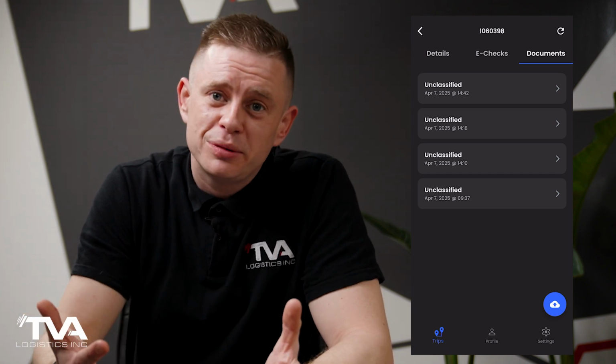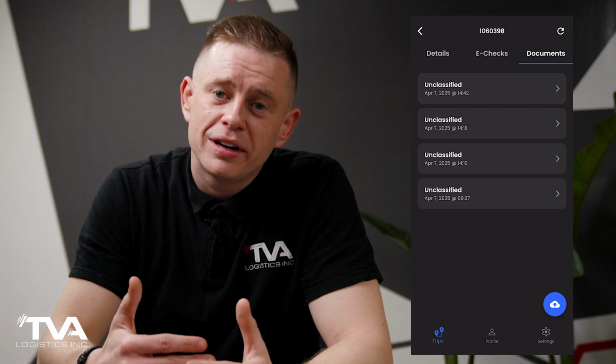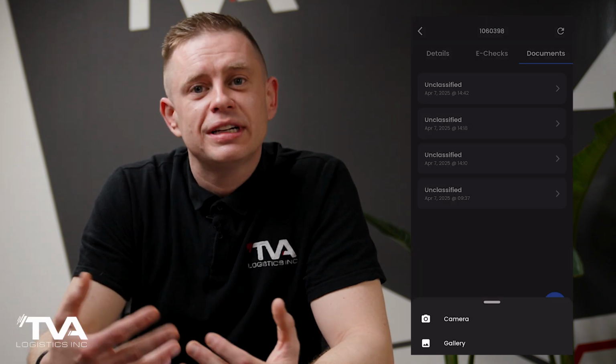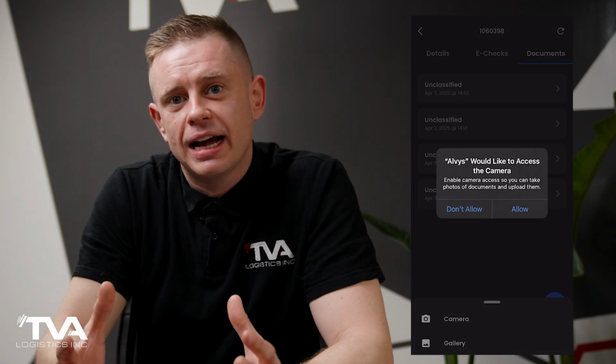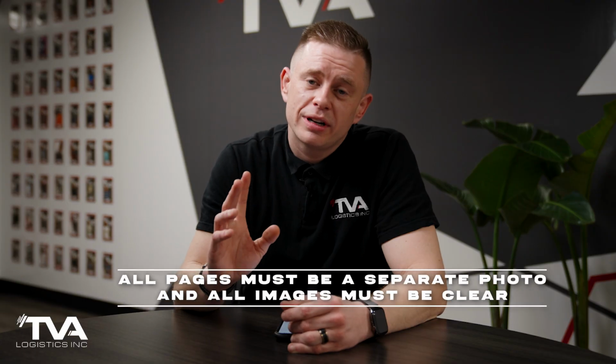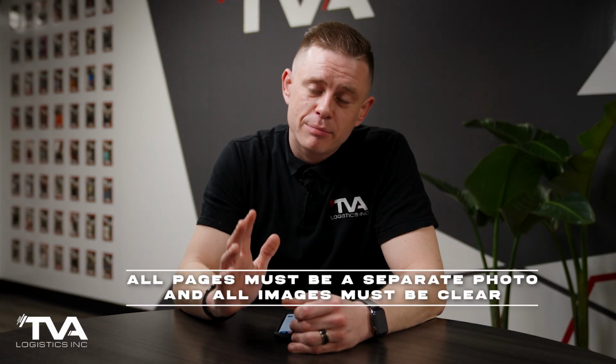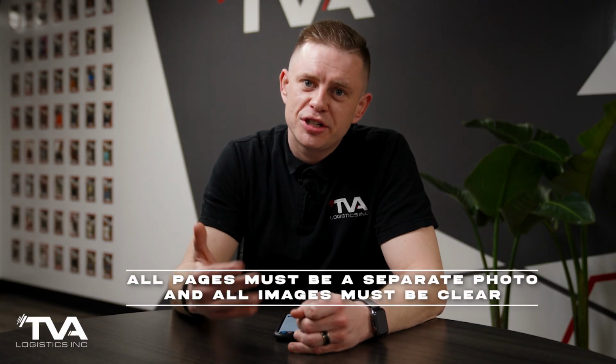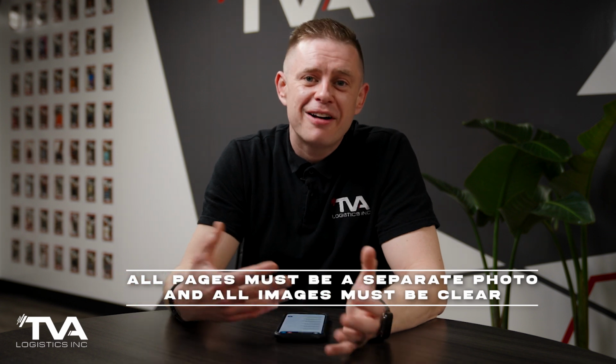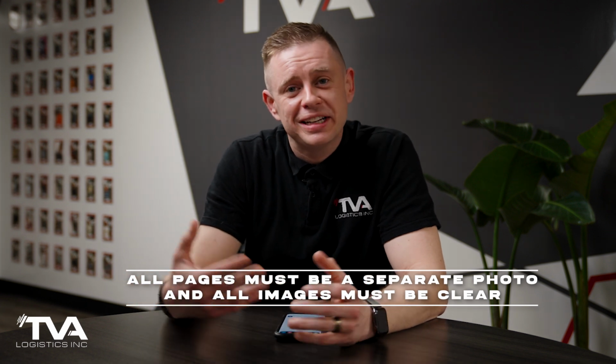Simply click the blue icon in the bottom right corner, select Camera, where you can take a photo of all shipping documents. And remember, it's important that all pages have a separate photo and that all images are clear. This way, accounting and dispatch can do their jobs quickly and effectively to keep you rolling.